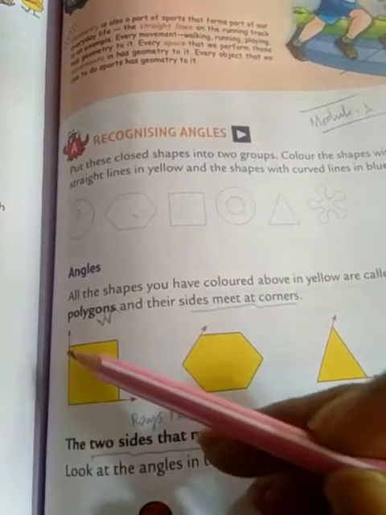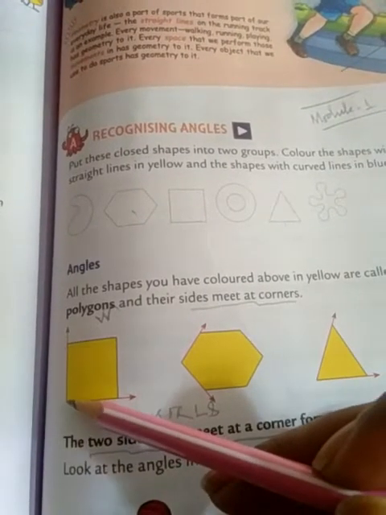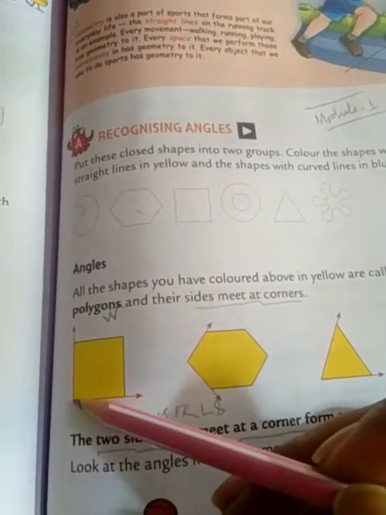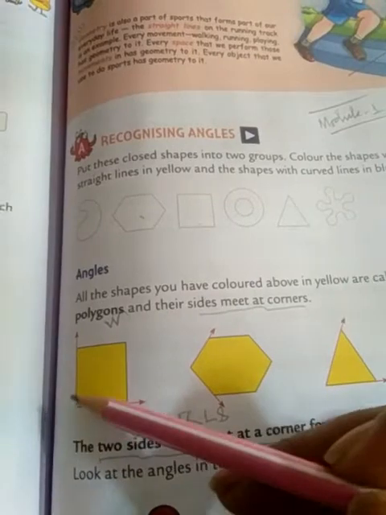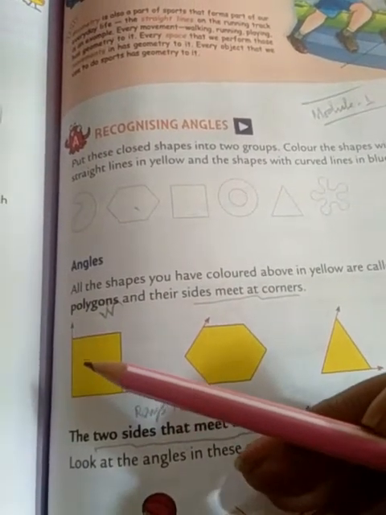These are the two sides or the two arms, and the junction point between these two arms or sides is the common vertex. Clear? Common meeting point. These two things are necessary to form an angle. Mind it. Clear?